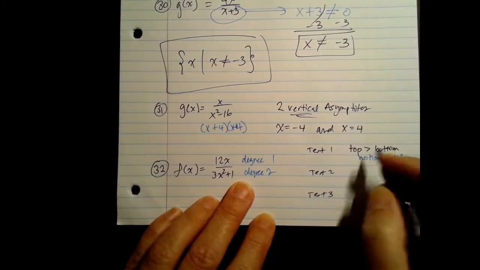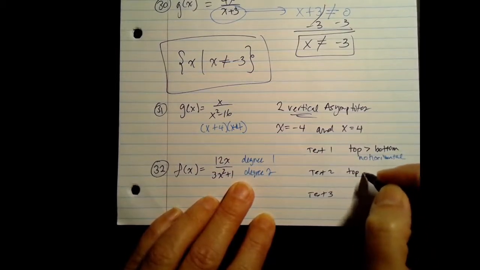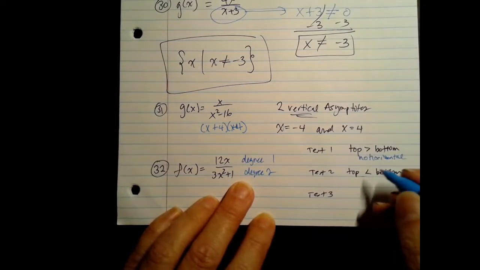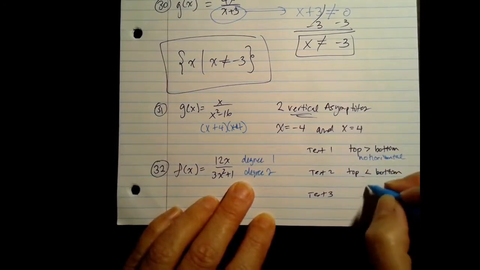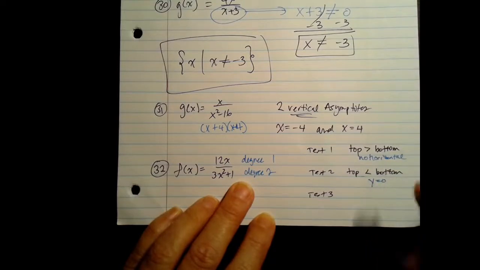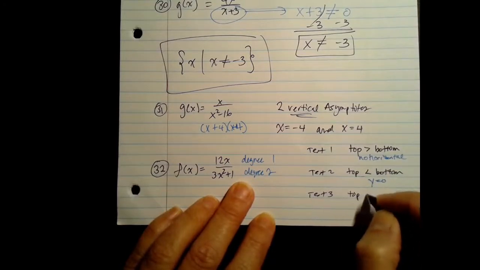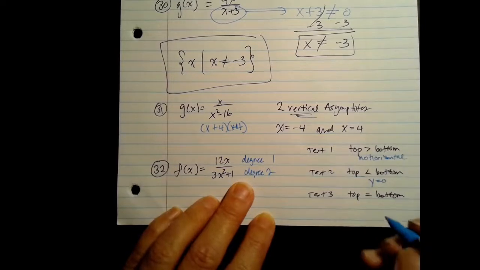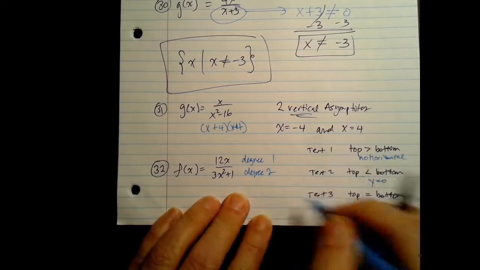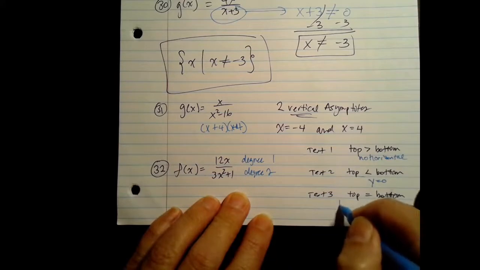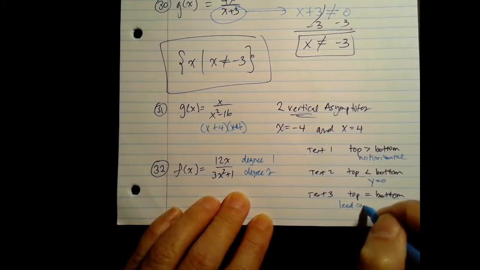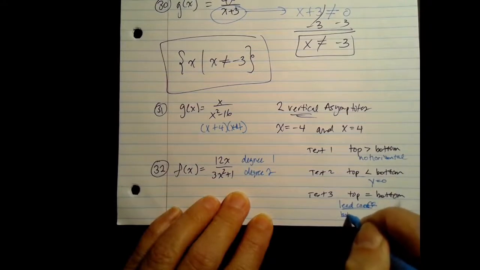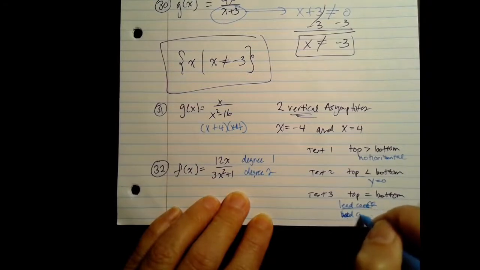If the top is less than the bottom, then the asymptote is y equals 0. And if the top is equal to the bottom, then we take the leading coefficients: the top leading coefficient over the bottom leading coefficient.